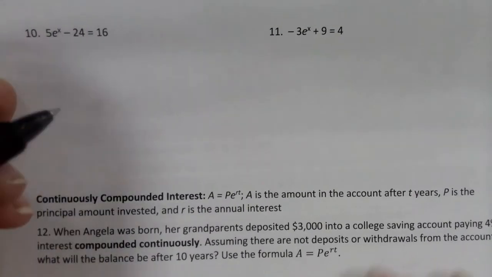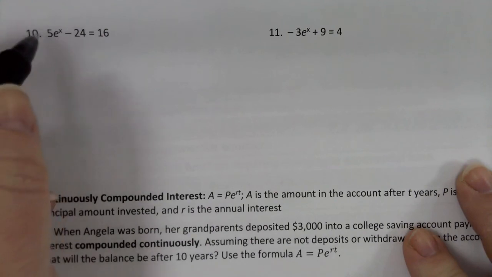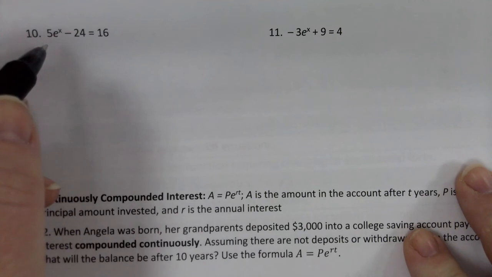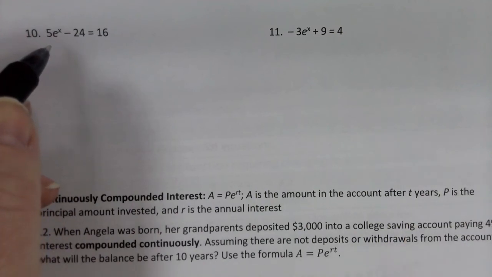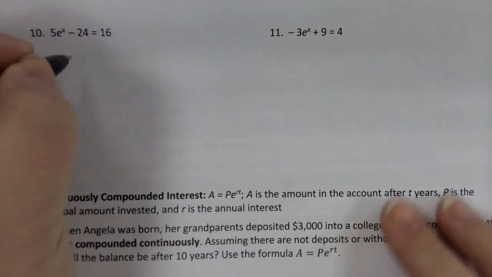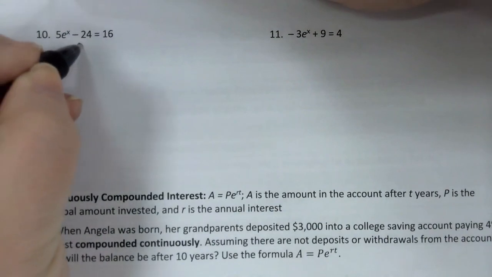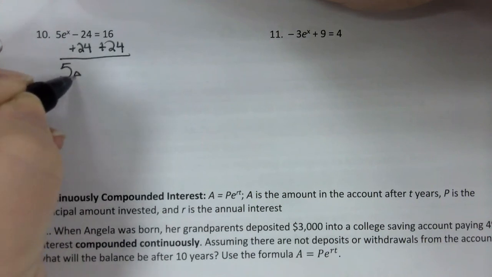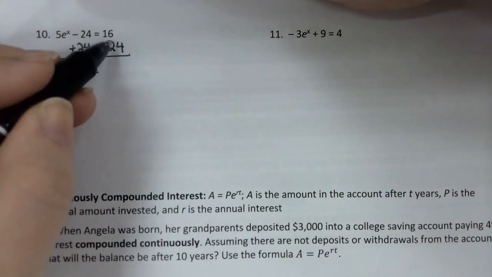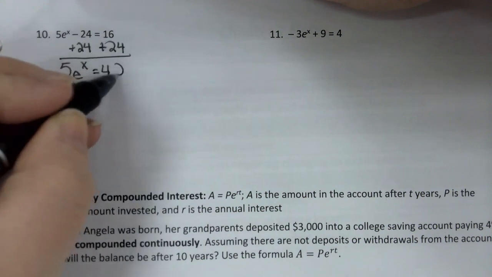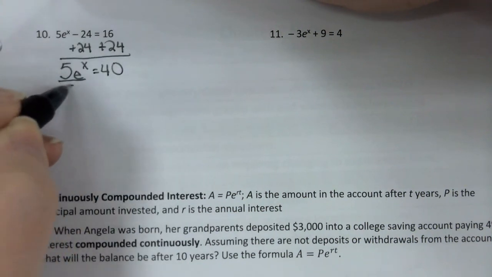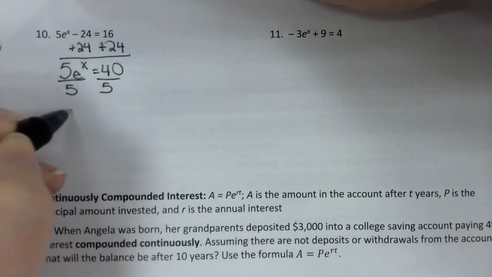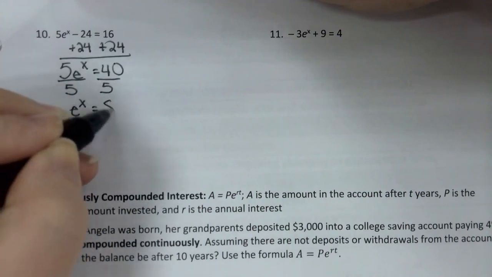So in this example, we have to get our exponent, or our term with the exponent, all by itself first. So in the previous problems, they were already all by themselves. This time we've got to do a little work first. So we're going to add 24 to both sides. We get 5e to the x equals 16 plus 24, which is 40. Then we have to divide by 5 on both sides. E to the x is equal to 8.